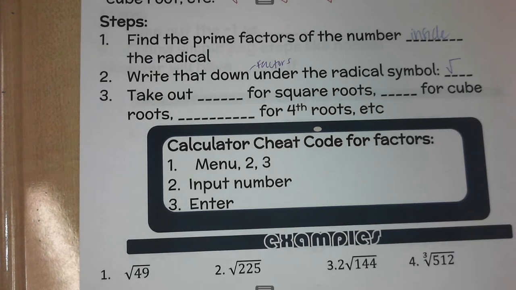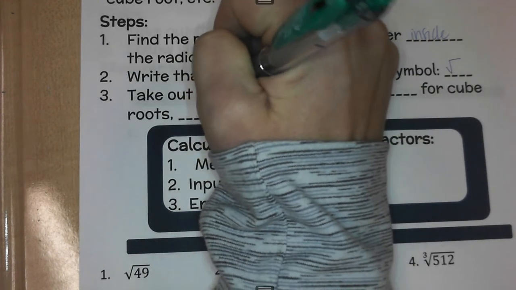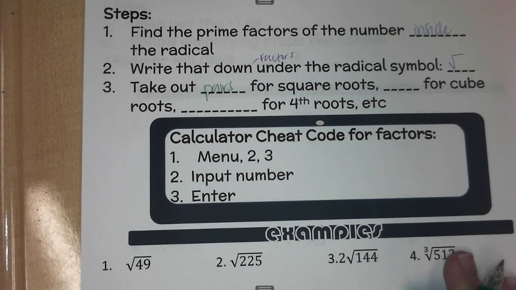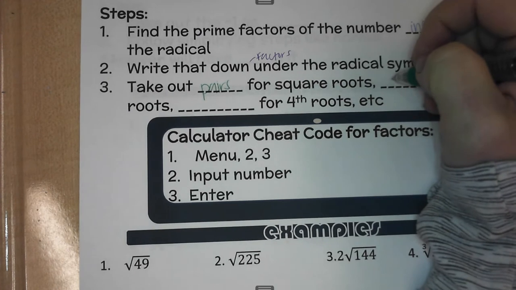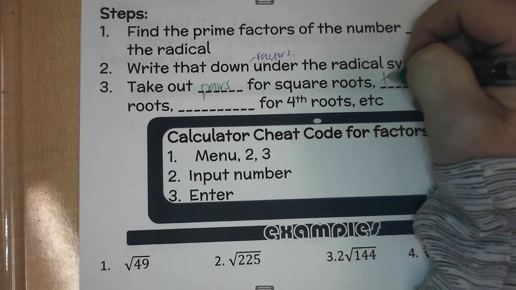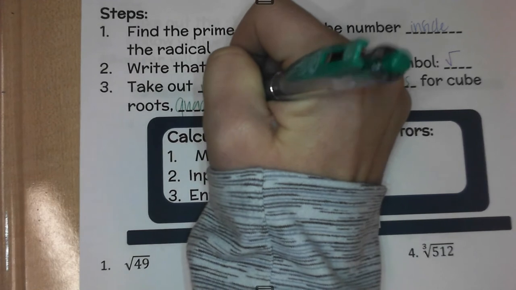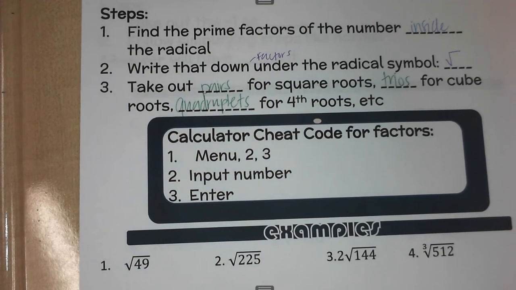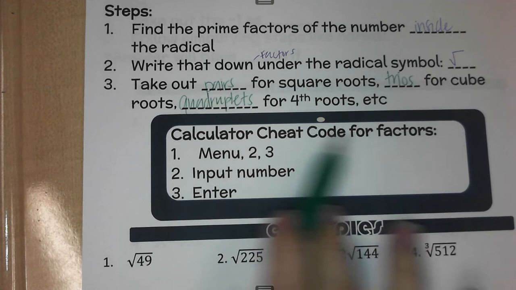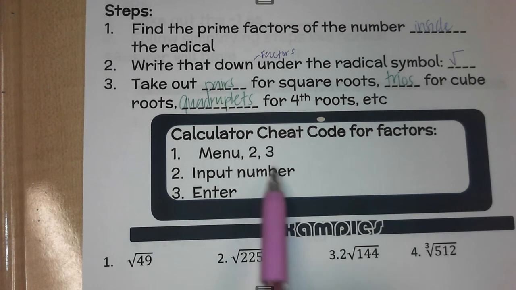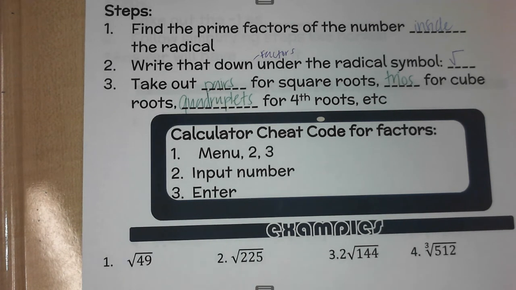And then we're going to take out pairs of numbers, meaning if the same number shows up twice for square roots, and trios for cubed roots, and quadruplets for fourth roots. Okay. Here in the middle of your note page is a cheat code, our calculator cheat code to be able to find the factors, and I'll show you that in a second.